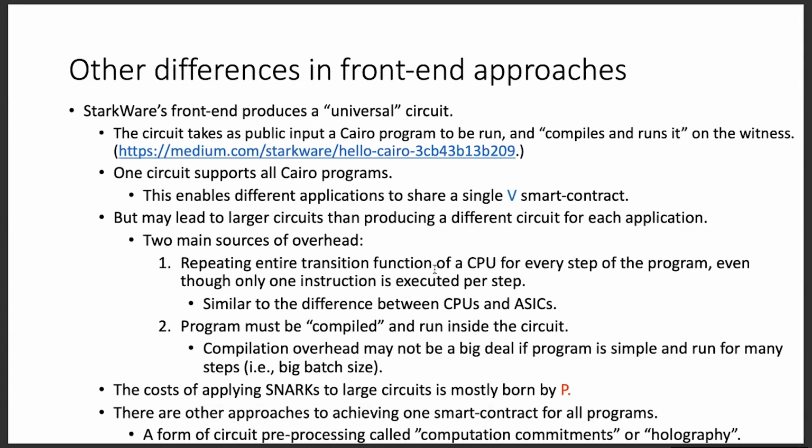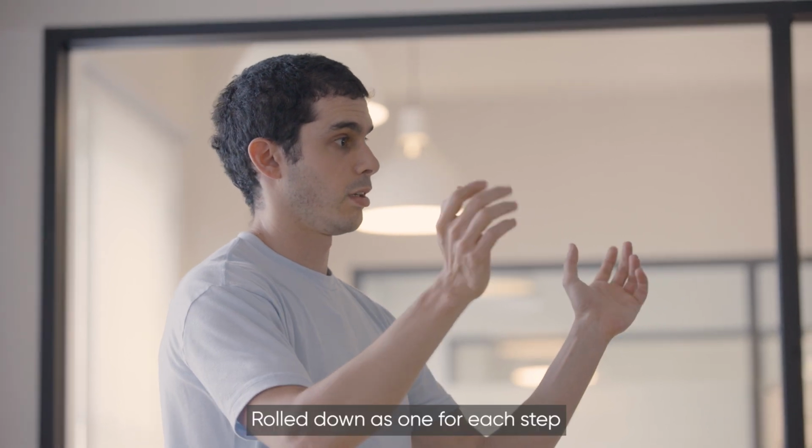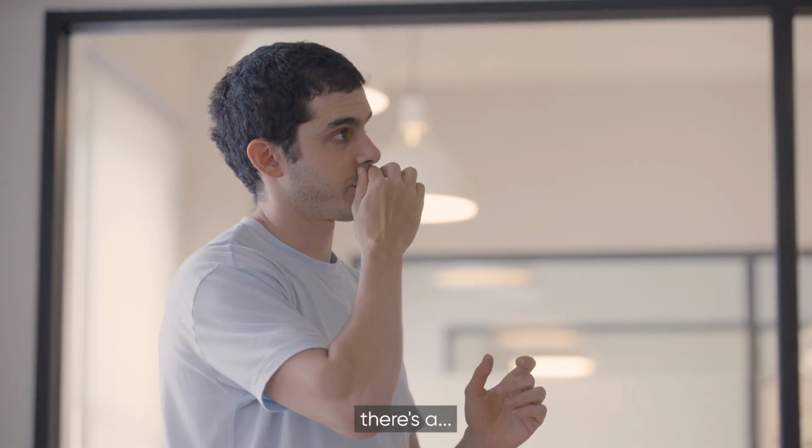Yeah. So you would say the circuit they finally generate is like, here's the Cairo program, I guess, as public input. They rolled it out as one, for each step there's a different... No, I think this might be more in the details for me to say definitively, but I think it's literally like, here's the text of the program, maybe transpiled in some way, and also the number of steps it needs to be run for or something.